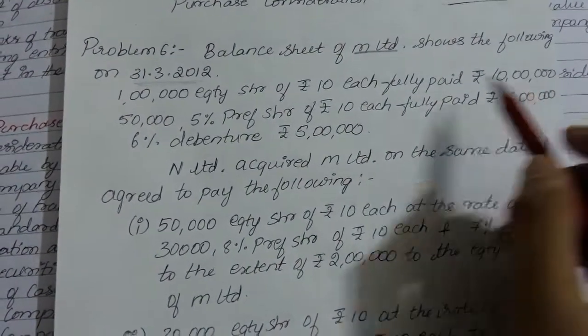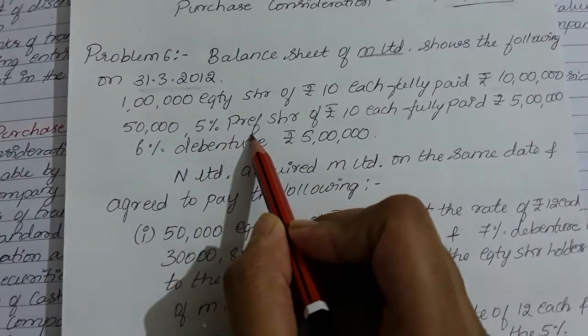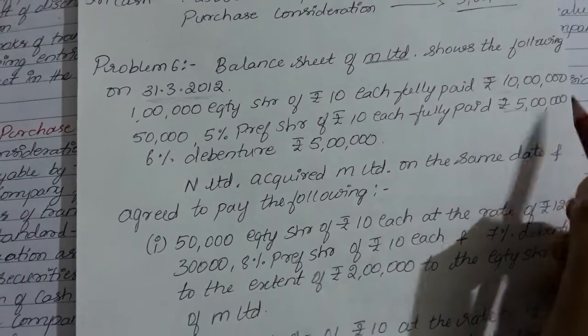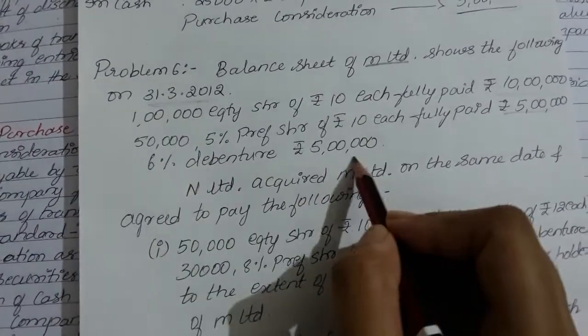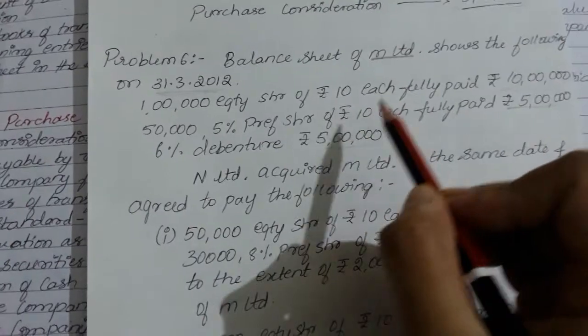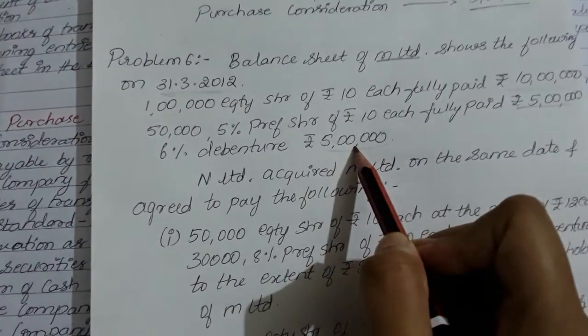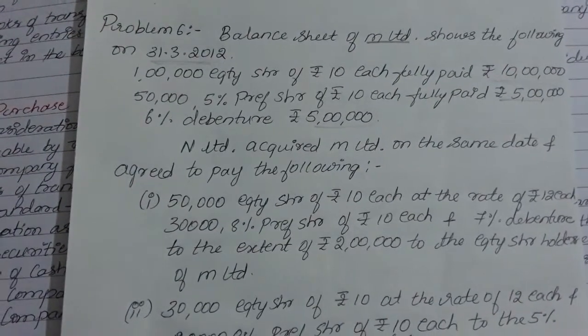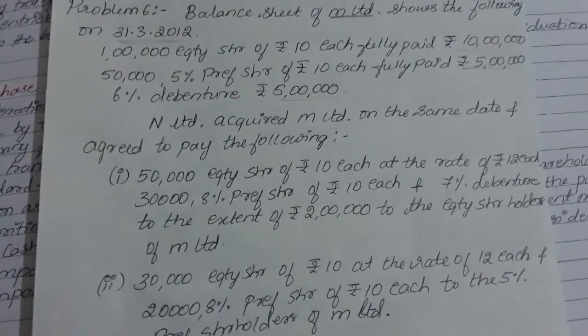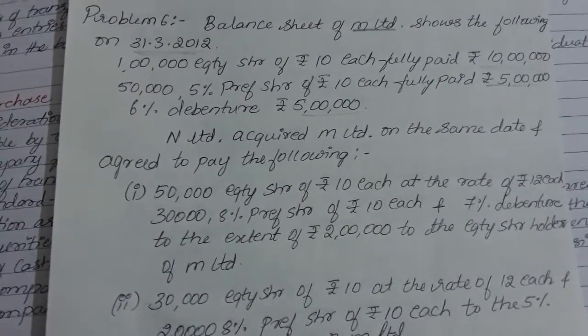So the value is 10 lakh. 50,000 5% preference shares of 10 each is there. That is worth 5 lakh rupees. 6% debenture is there. That is worth 5 lakh rupees. So they have equity share, they have preference share, they have debentures. There is nothing given regarding assets value. So you can clearly state this is the net payment method.